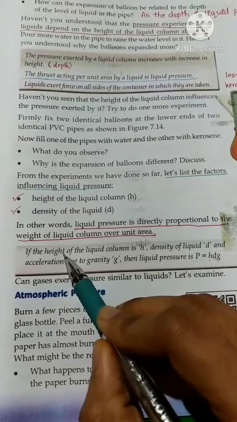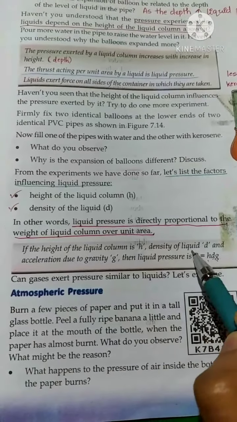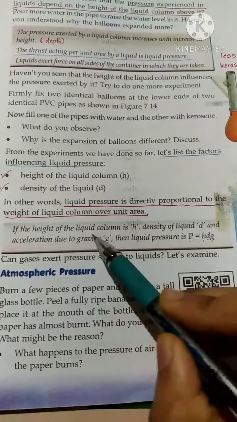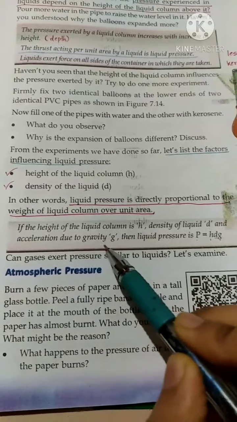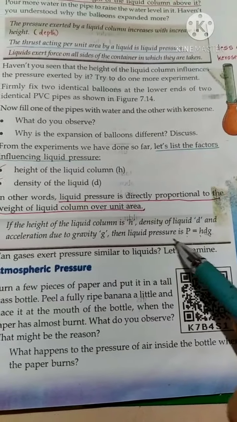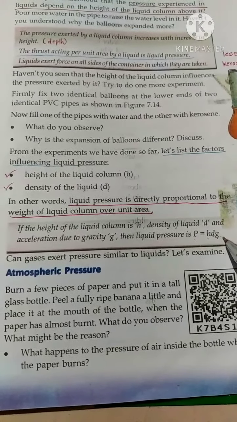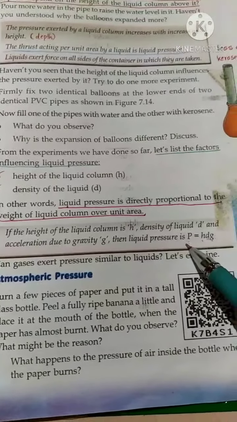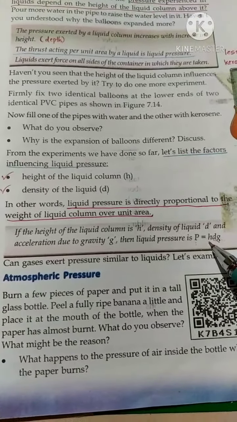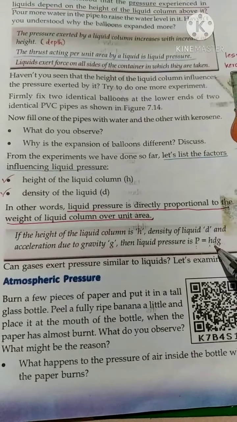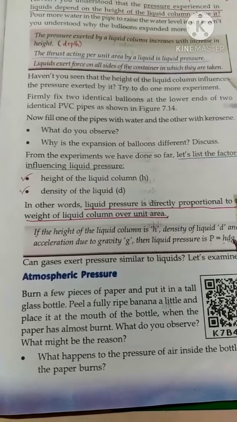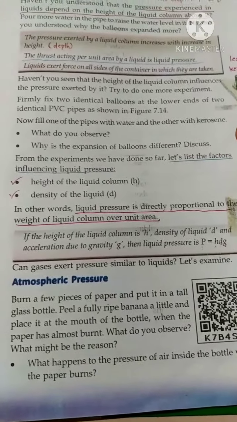If the height of the liquid column is h, density of the liquid is d, and acceleration due to gravity is g, then liquid pressure is equal to P is equal to h d g. So how can we find the liquid pressure? By multiplying height of the column, density of the liquid, and acceleration due to gravity. So what is the value of acceleration due to gravity? It is 9.8 meter per second square.